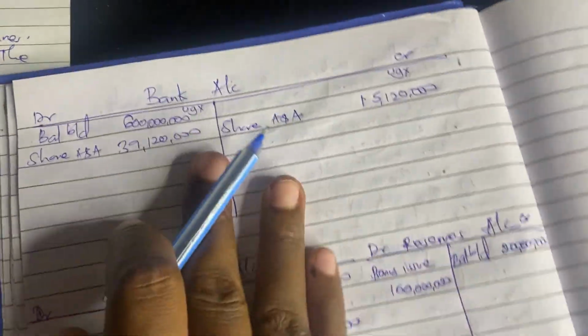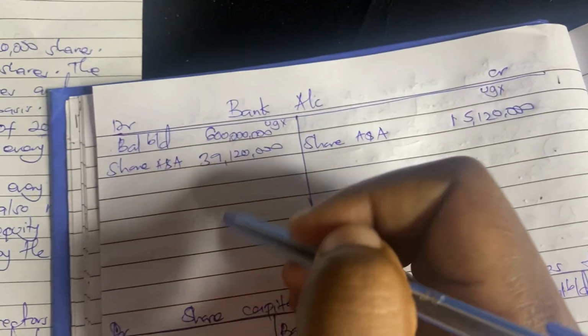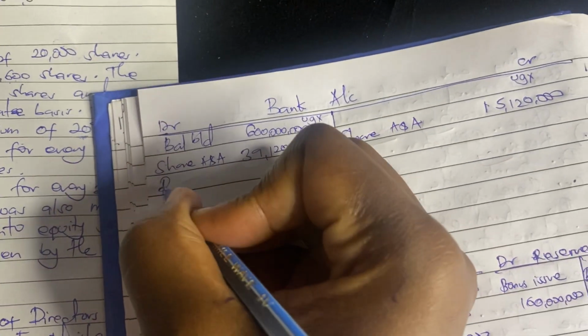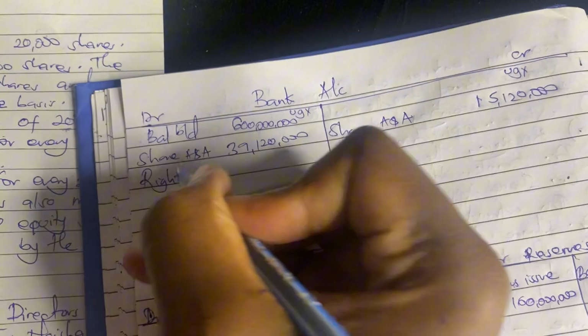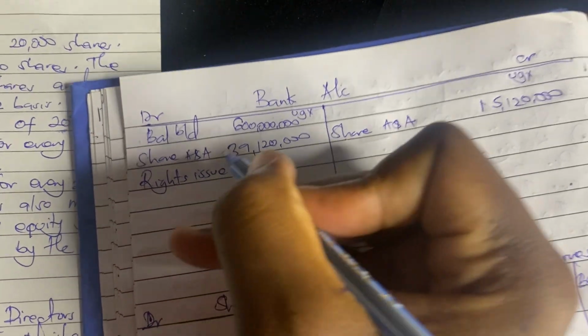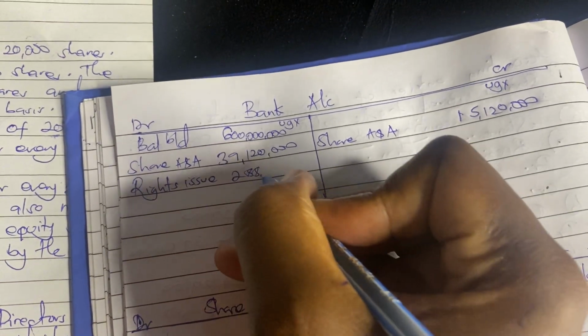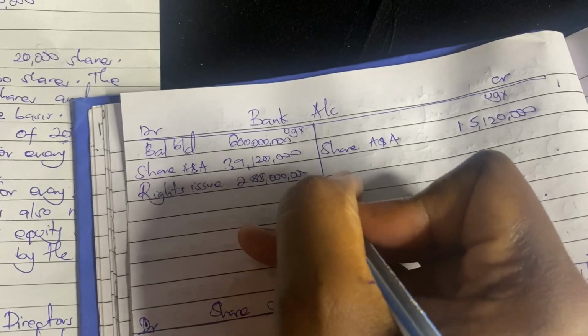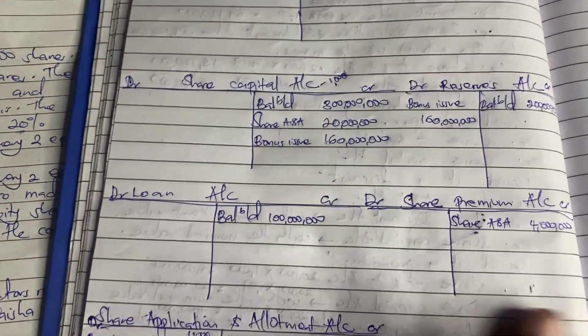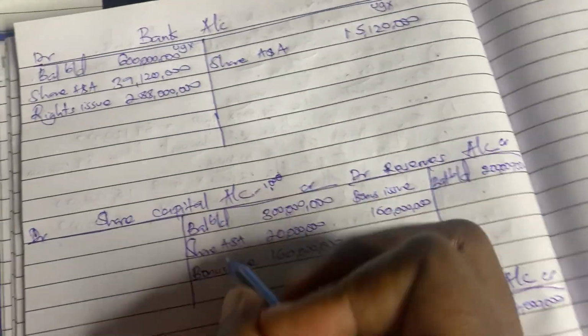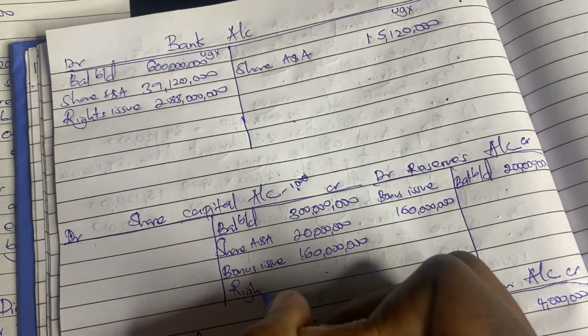So we come here in the bank account and we write rights issue. It is 288 million, like that. Then to the share capital account we write rights issue.